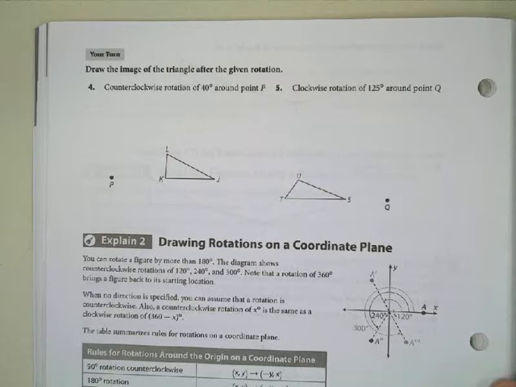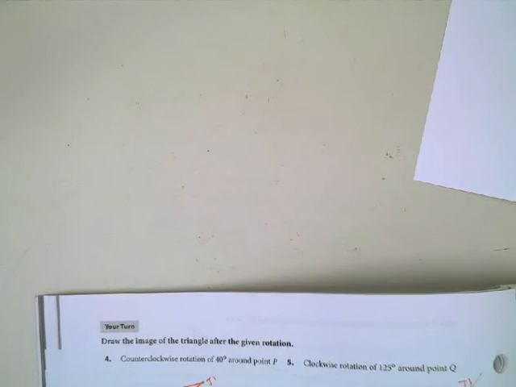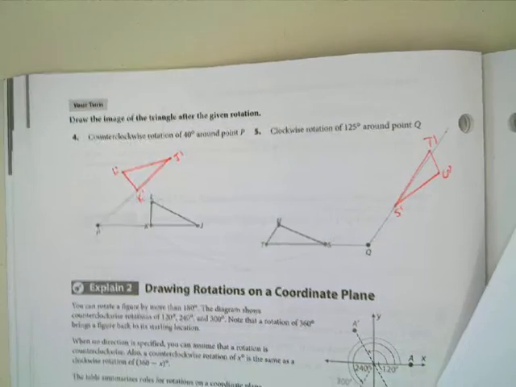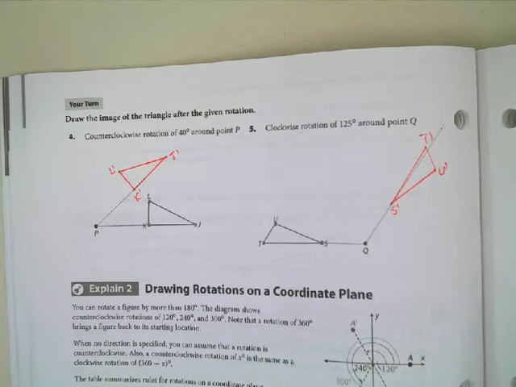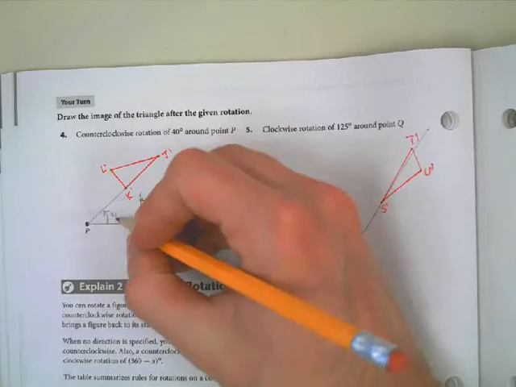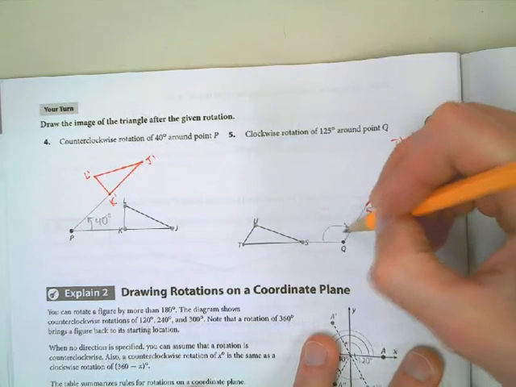Okay. Here we go. Let's take a look here. That's what you should have gotten. There's 4 and 5. Make sure you're getting the correct directions too. Super important. Counterclockwise for the first one, clockwise for the second one.